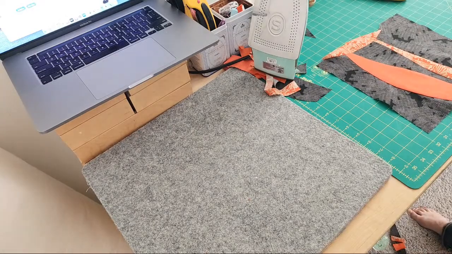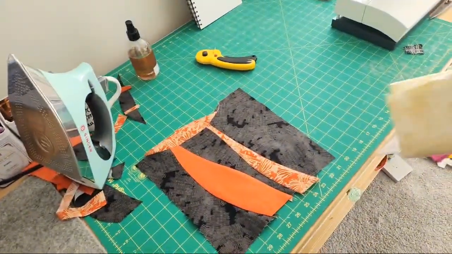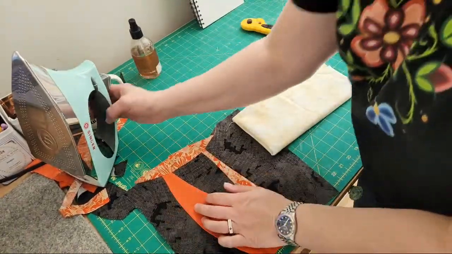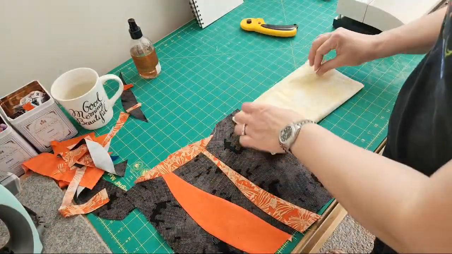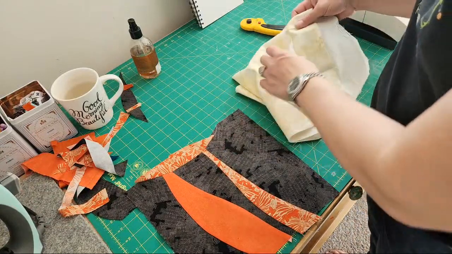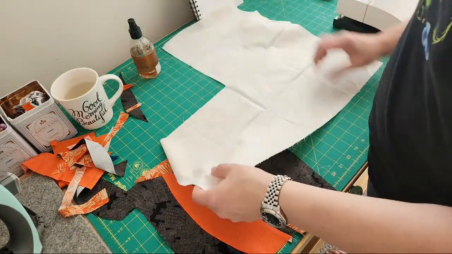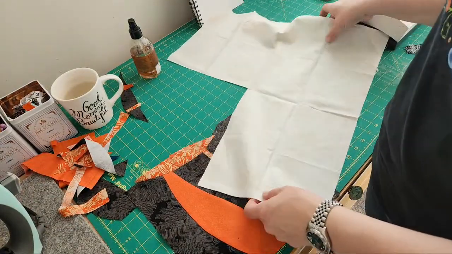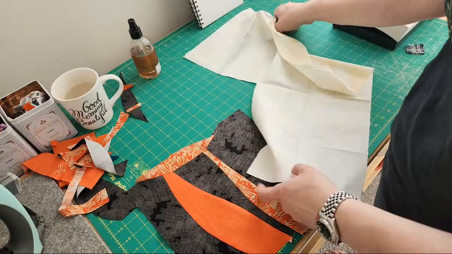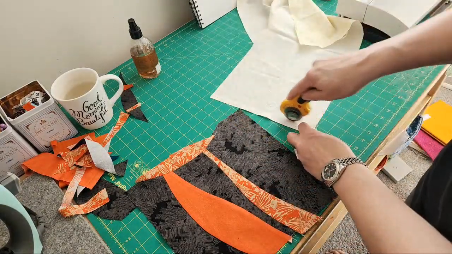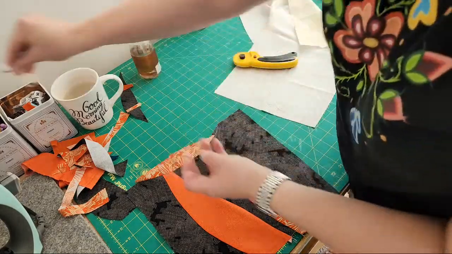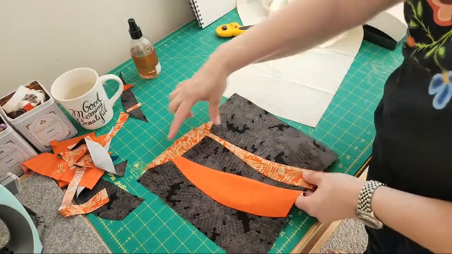So let's go over here. I chose another fabric. I had to sort of pick a fabric I had a bit more of. I've got a bit more here. I'm going to cut from this piece here. Just cut off this selvage so it doesn't get in the way. And then I want to add a piece here.